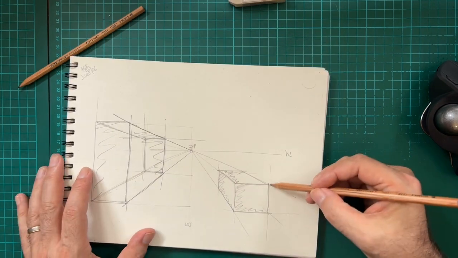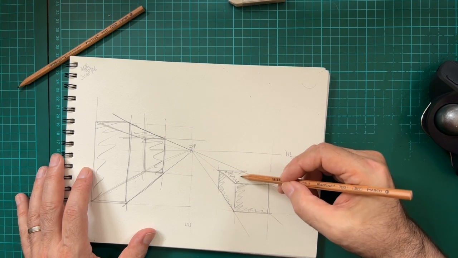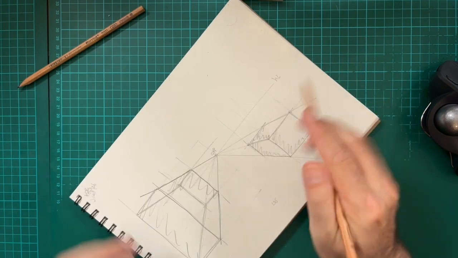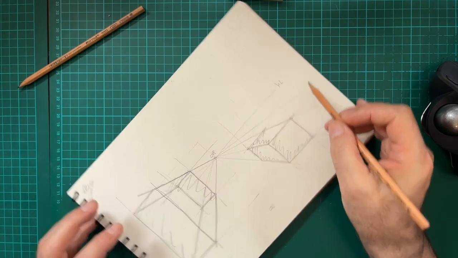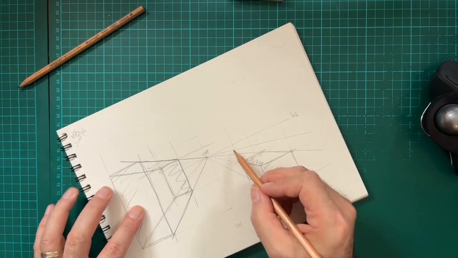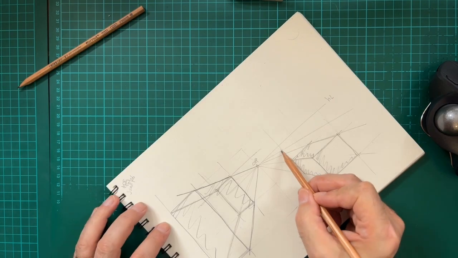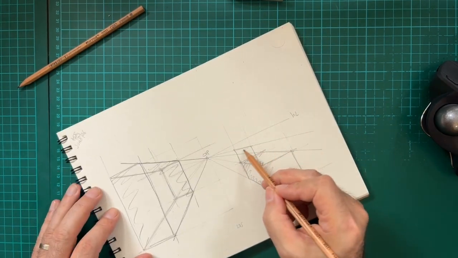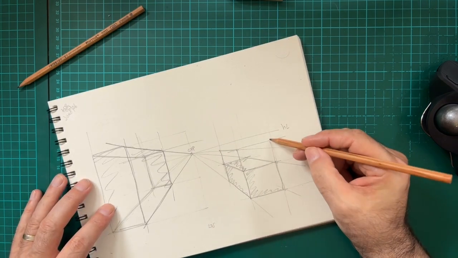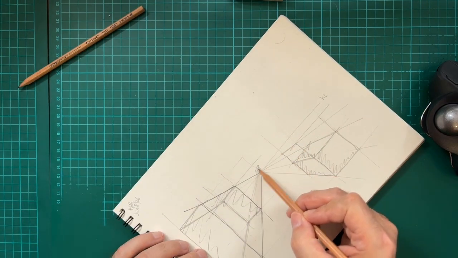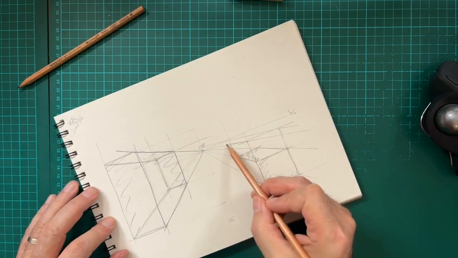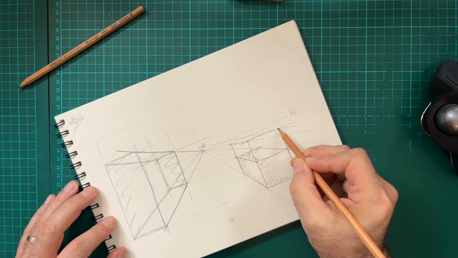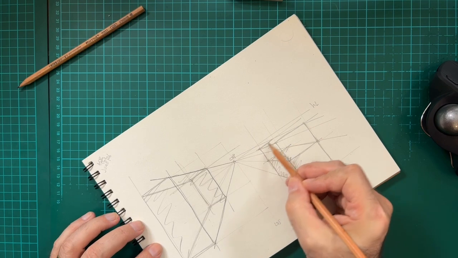If I want another box, of course, on top, I can just move the lines up and then draw another perspective line. And so on and so forth.